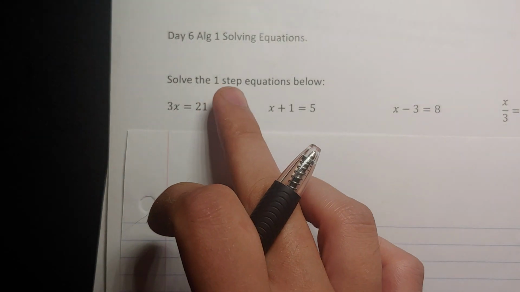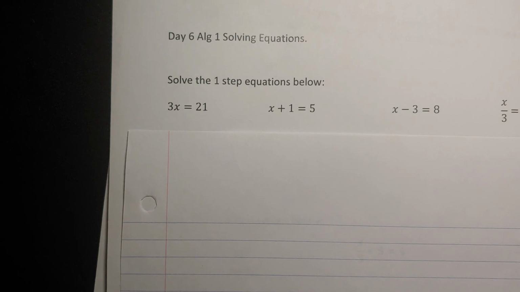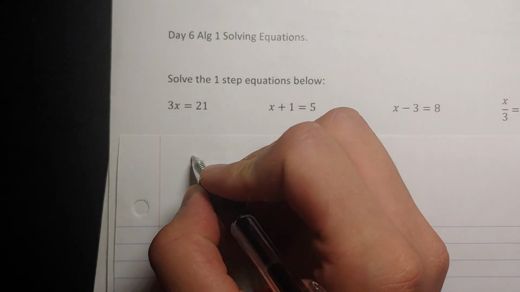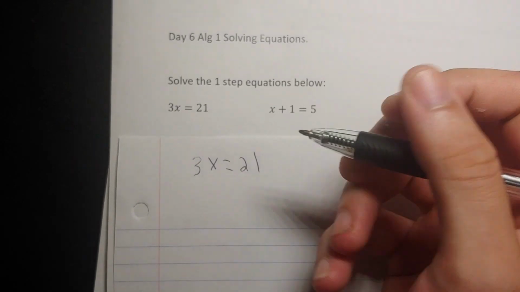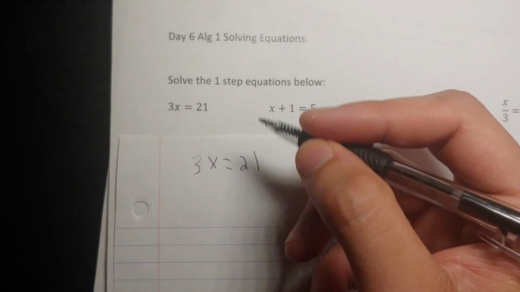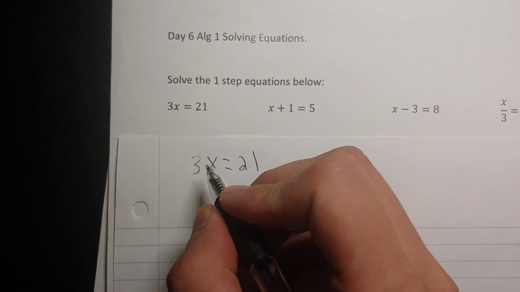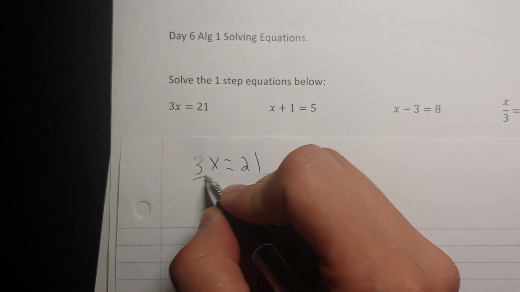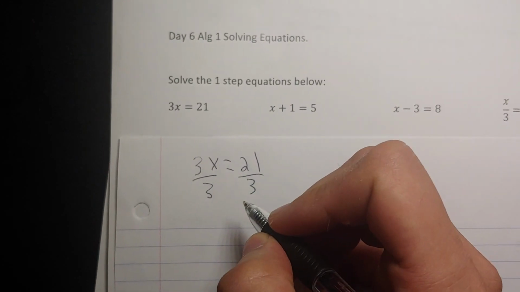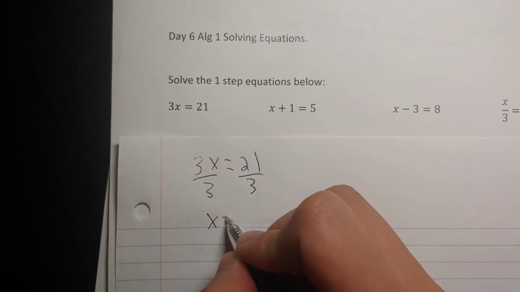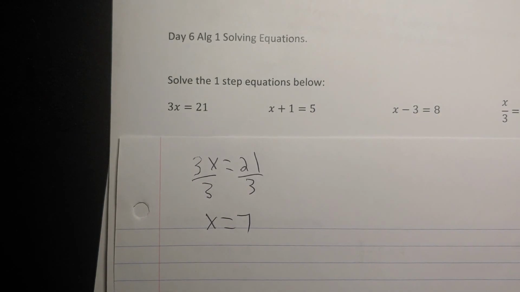So first up we have solve these one-step equations below. So we're going to start off with 3x equals 21. And remember, to solve equations you want to undo operations. So here we're multiplying. To undo multiplication I'm going to divide both sides by 3 to get x by itself. And 21 divided by 3 is 7.